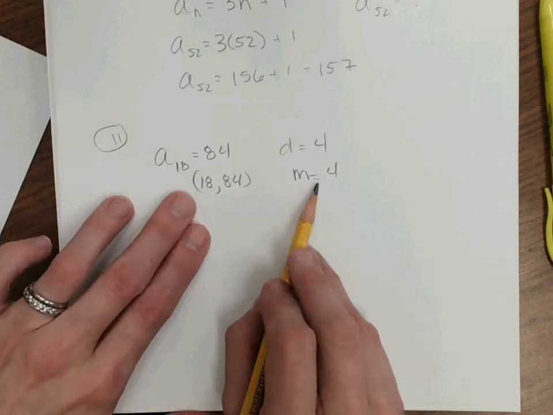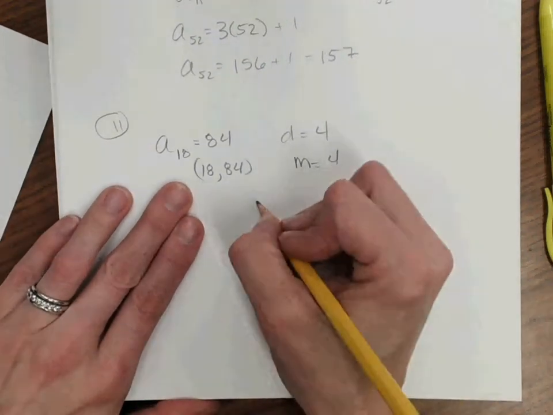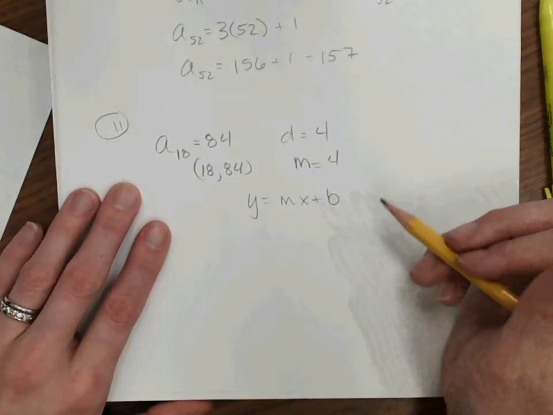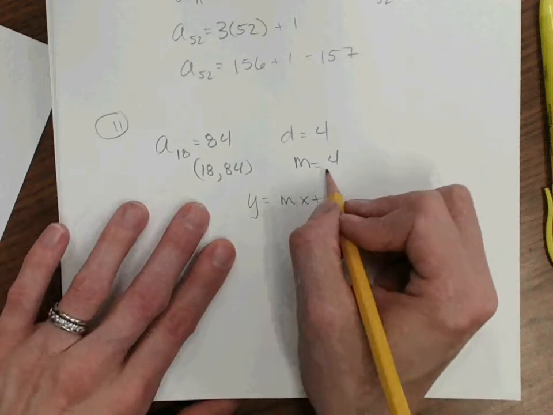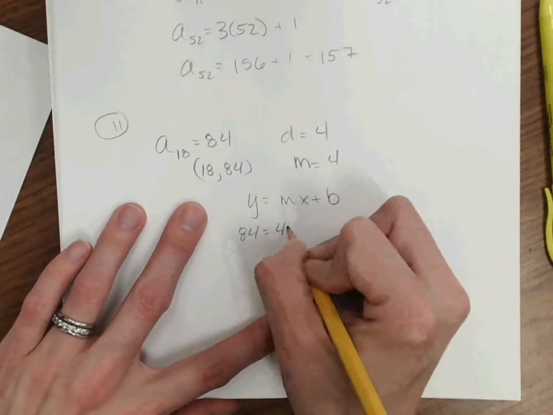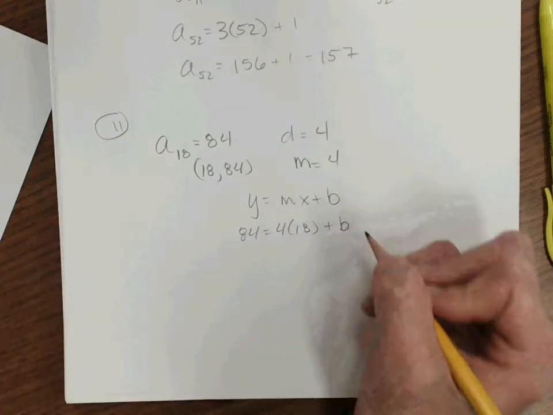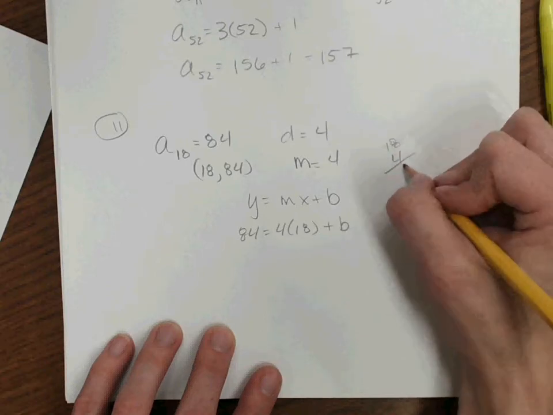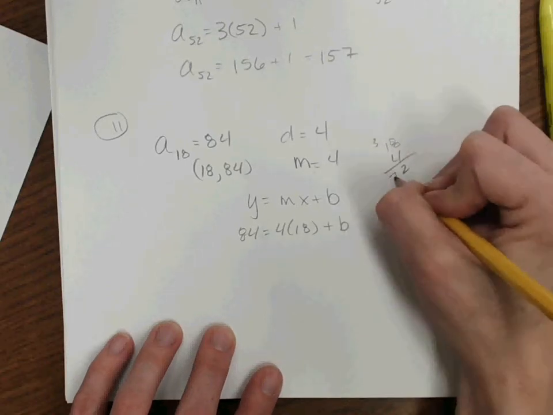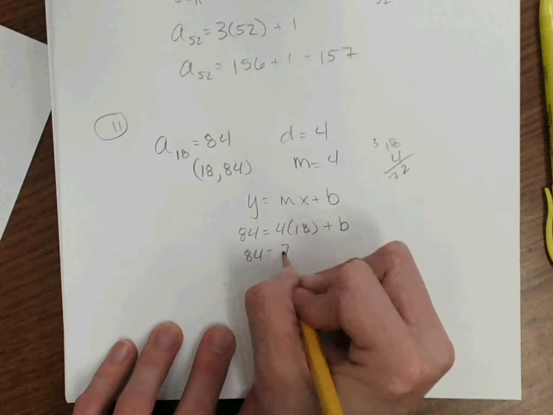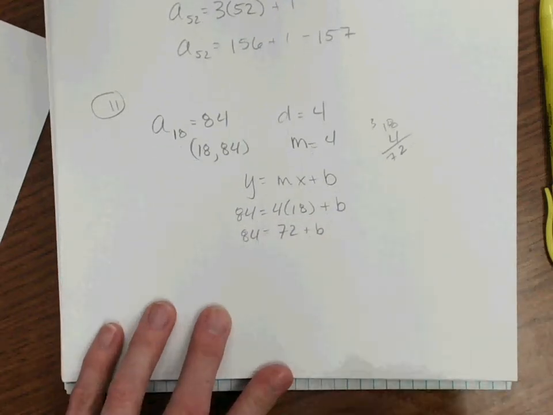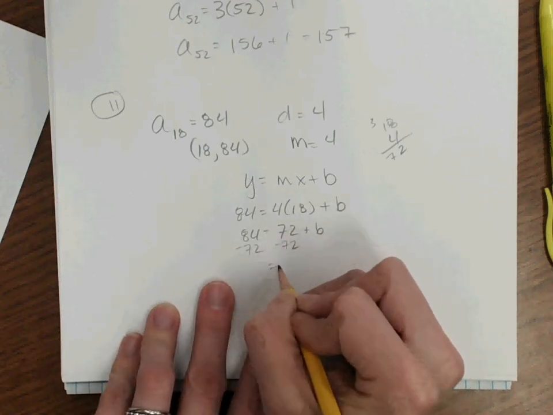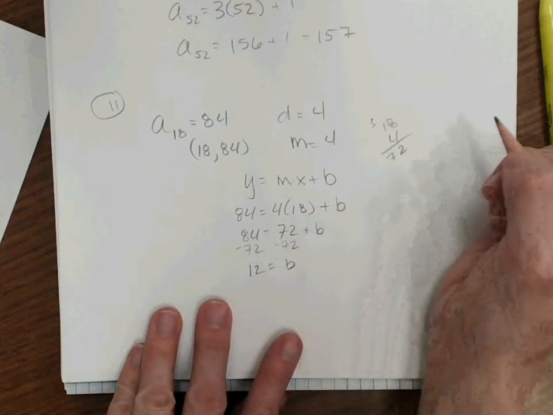So if I'm looking at this, I can use this to write an equation. I can just use my y equals mx plus b, and then I can change it back into that function or sequence notation when I'm done. But I know that 84 is equal to 4 times 18 plus b. 4 times 18, I don't have a calculator handy, so 4 times 8 is 32, so 72. 84 equals 72 plus b. Right, so I can subtract 72 from both sides. And so I end up with my 0th term is going to be 12.